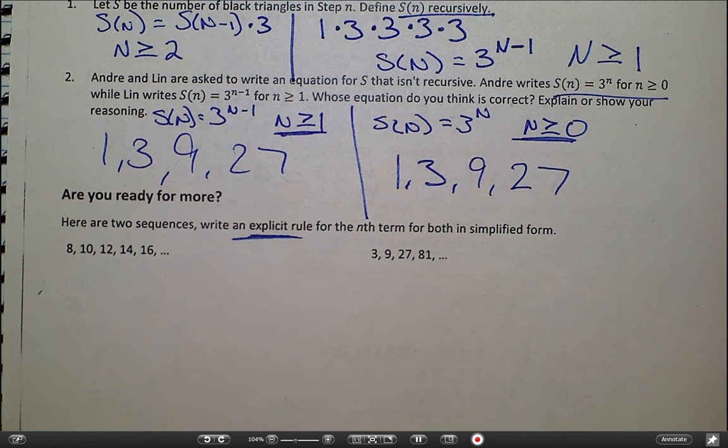Okay, you got recursive. This means previous term, right? We don't want previous term. Right, you're not using the n minus 1. N minus 1 is previous term. You're not using that.